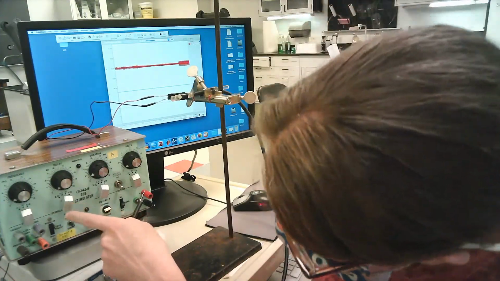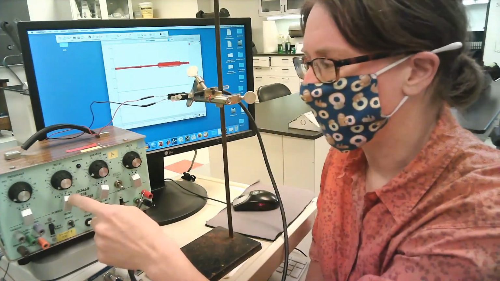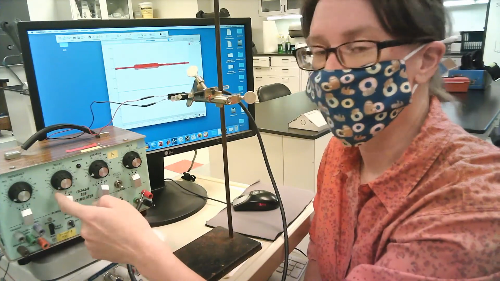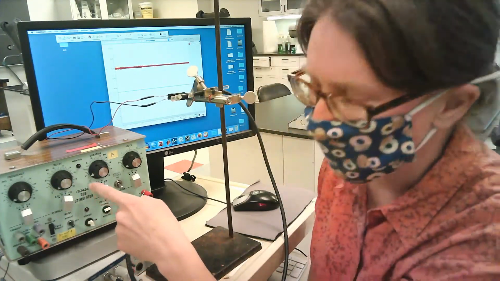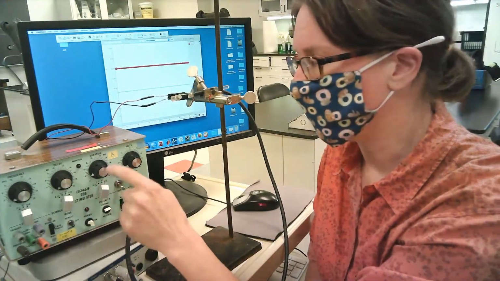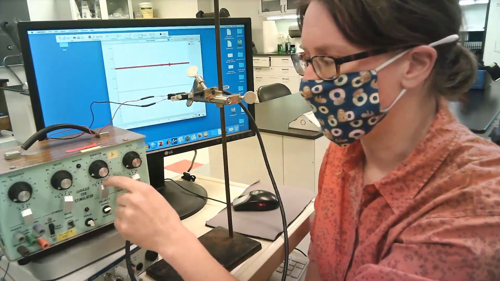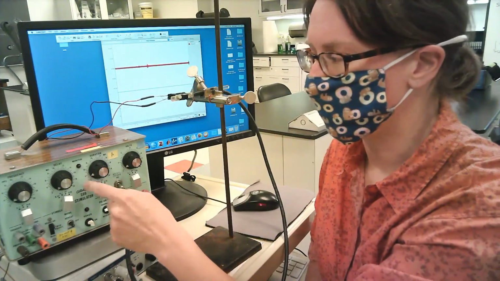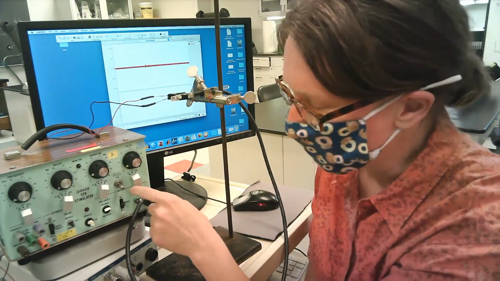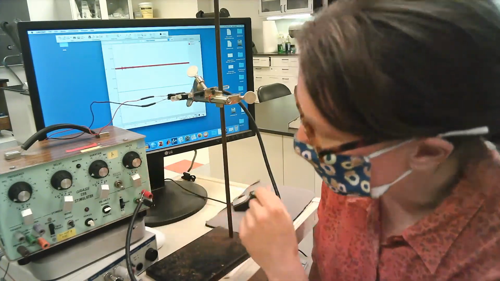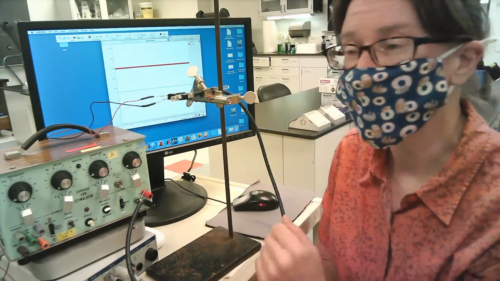Also for delay, I've got that in the 1 range, and I have 0 delay. For duration, I want to be somewhere between 2 and 4 milliseconds. So again, this is at the ×1 multiplier, dial in between 2 and 4. And for my starting voltage, I'm going to start with a voltage of 1.